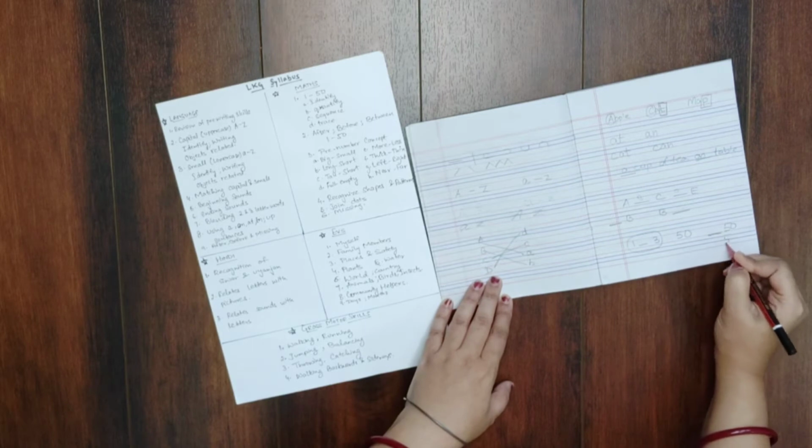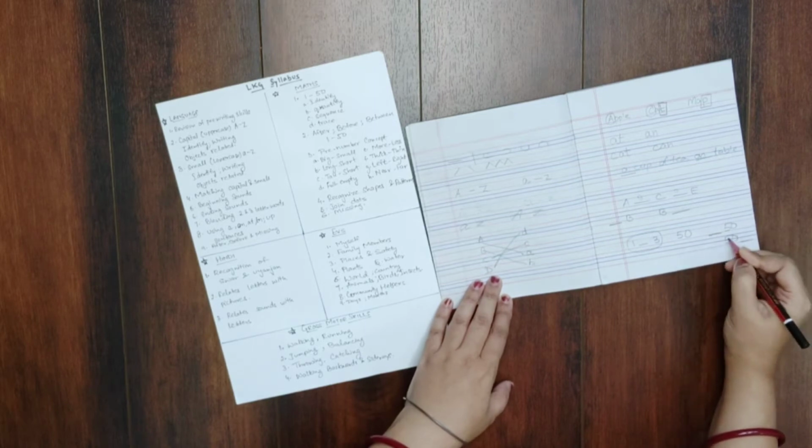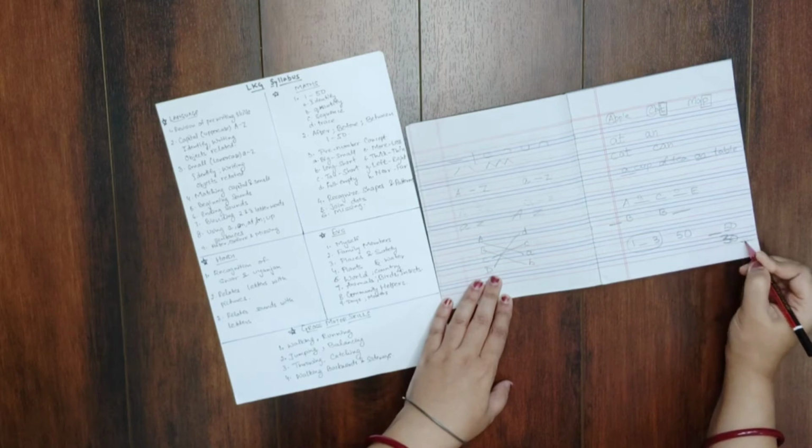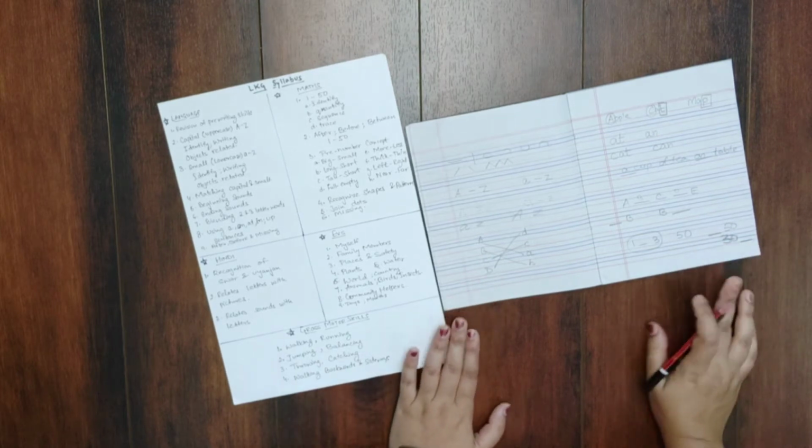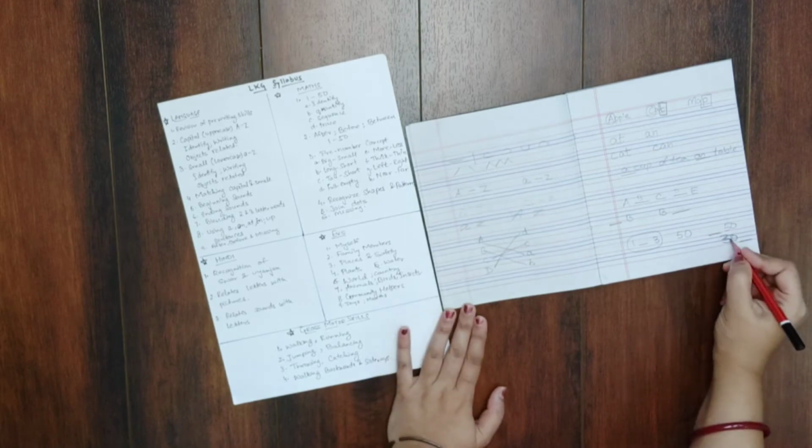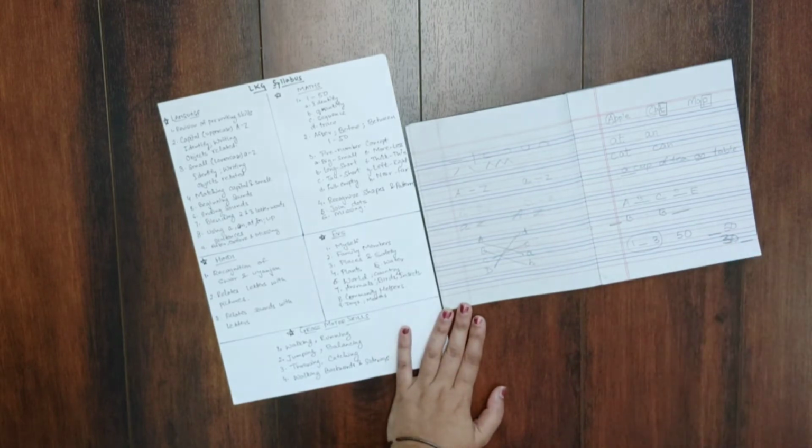Now second is after and before. So what comes after 1, or what comes before 2, what comes in between 1 and 3. So like this they should be able to calculate from 1 to 50. So this is very important.